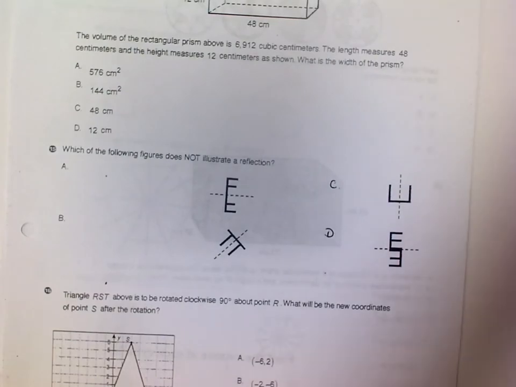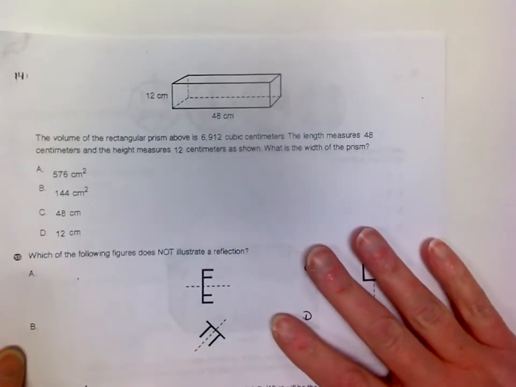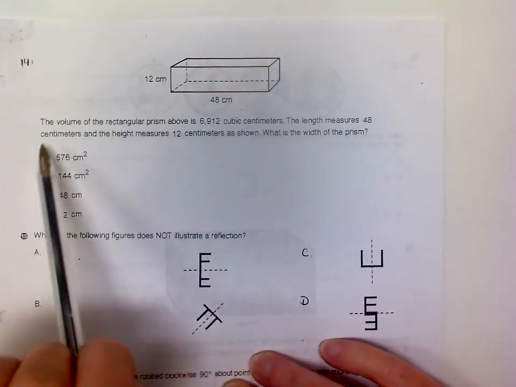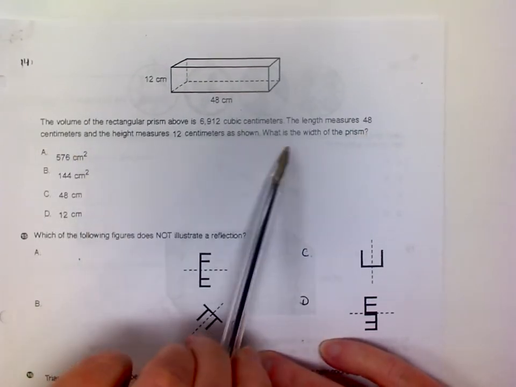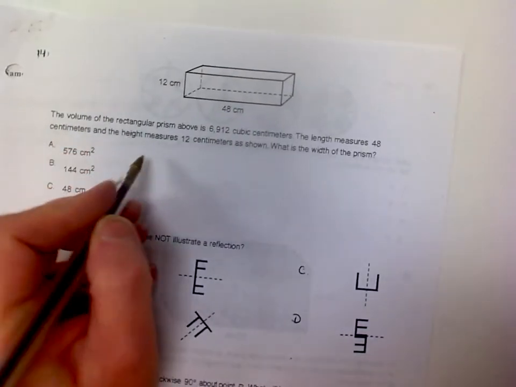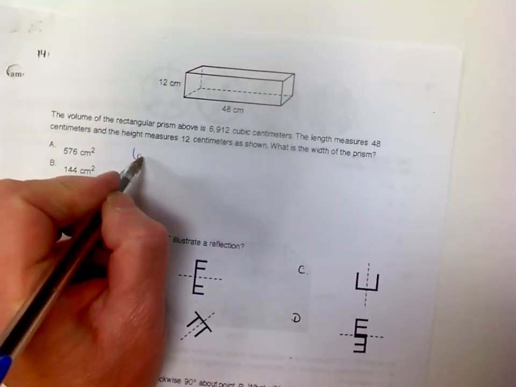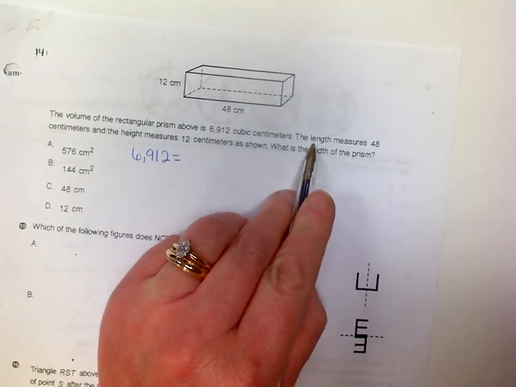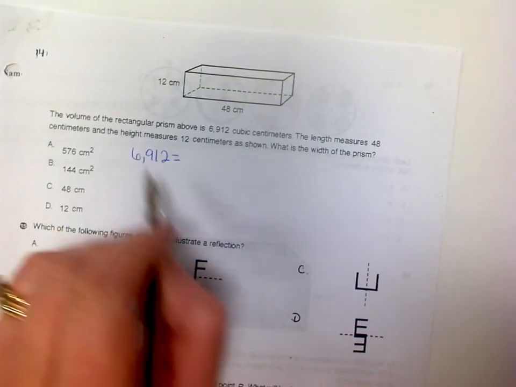Okay, question 14. The volume of the rectangular prism above is 6,912 cubic centimeters. The length measures 48 centimeters and the height is 12 centimeters. What is the width of the prism? Okay, so we're given the volume, we're given the length and the height.